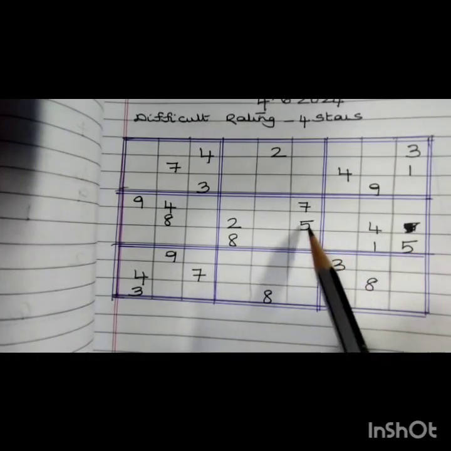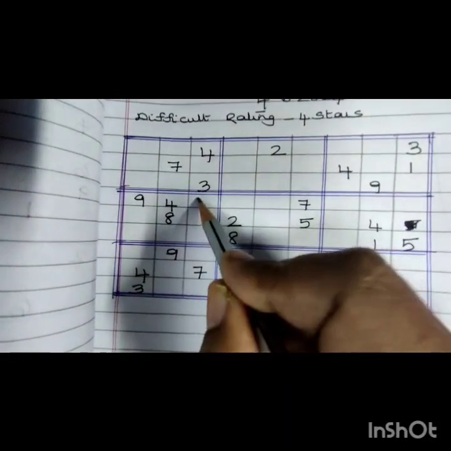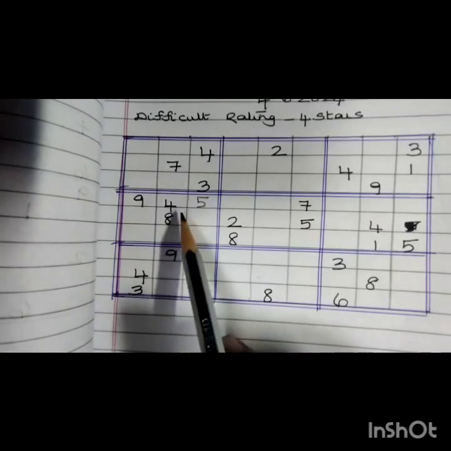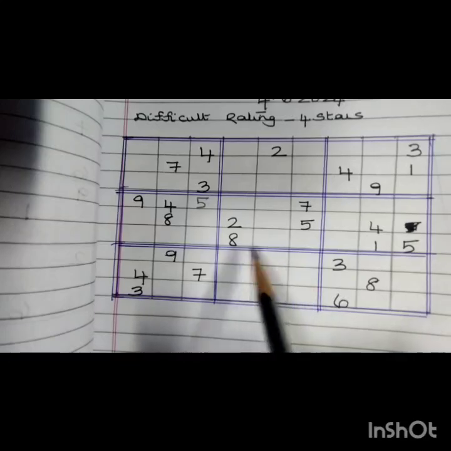And 5 is there in the bottom row, and in the middle row the only cell left is here, right? 5 in this cell. 4 is appearing in this row and this row, but this we have already checked.